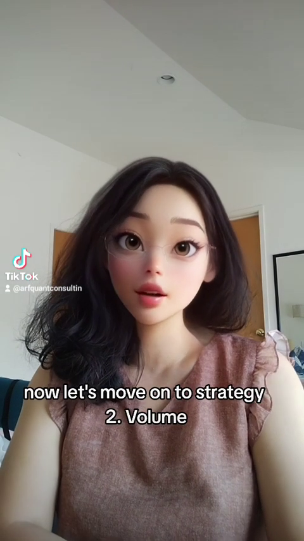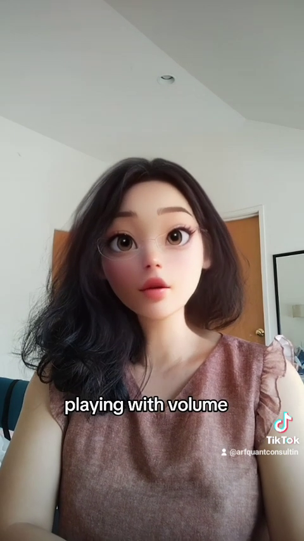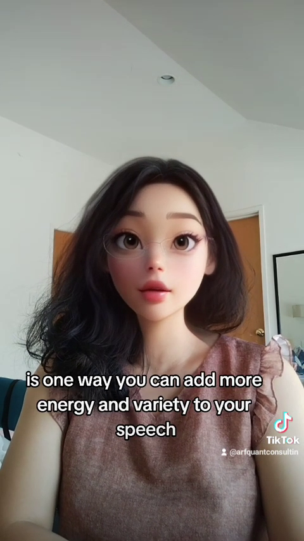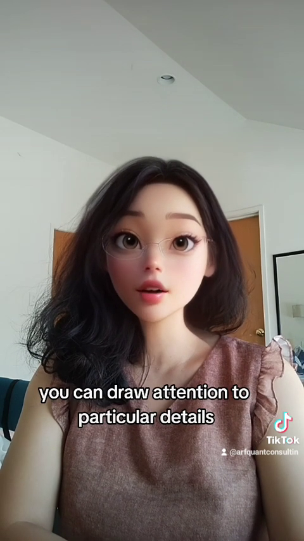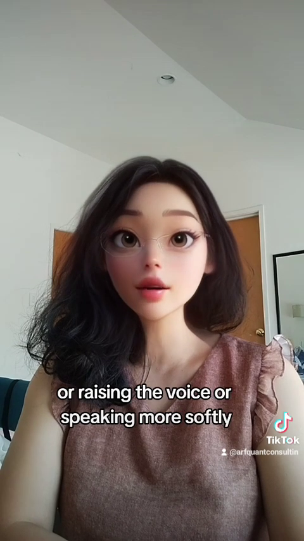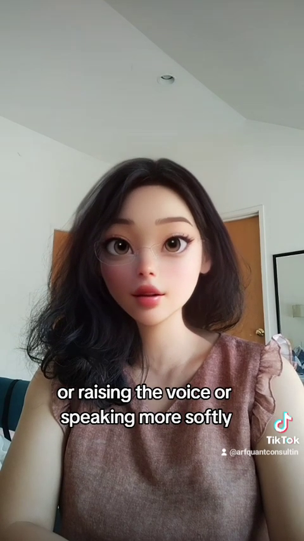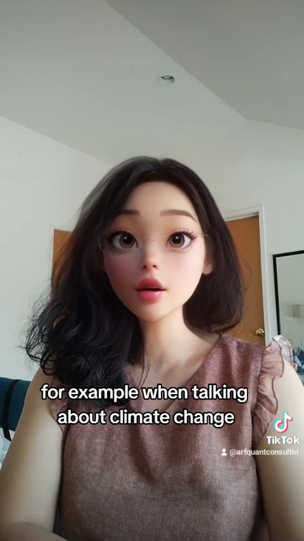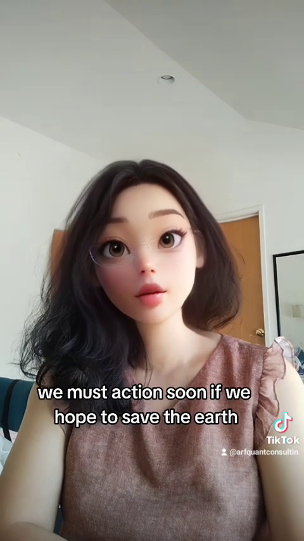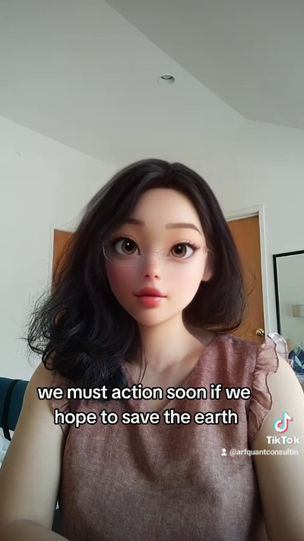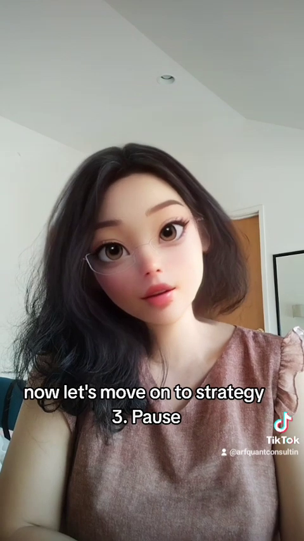Now let's move on to strategy 2, volume. Playing with volume is one way you can add more energy and variety to your speech. Just like in the first strategy, you can draw attention to particular details by raising your voice or speaking more softly. For example, when talking about climate change, you might passionately say, "We must act soon if we hope to save the Earth." Now let's move on to strategy 3, pause.